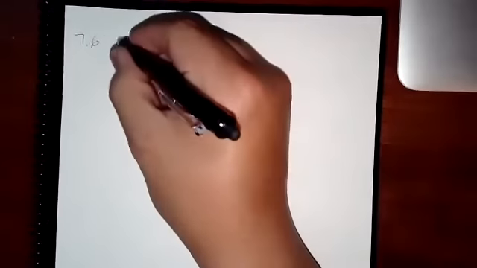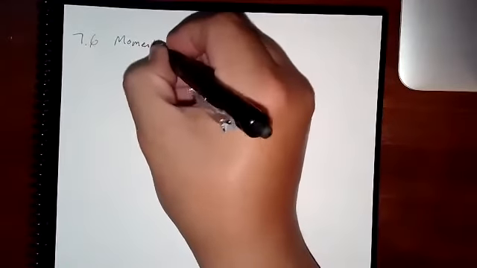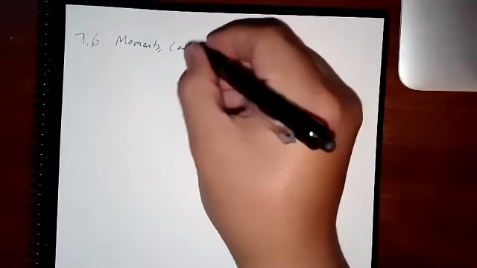This is called moments. Centers of mass.